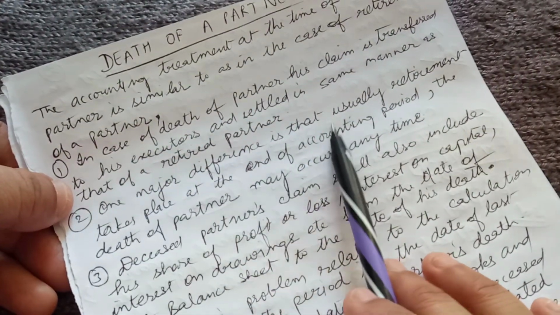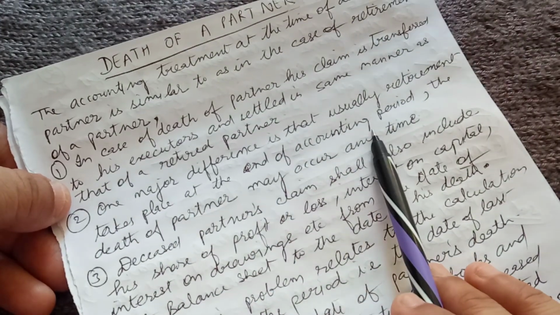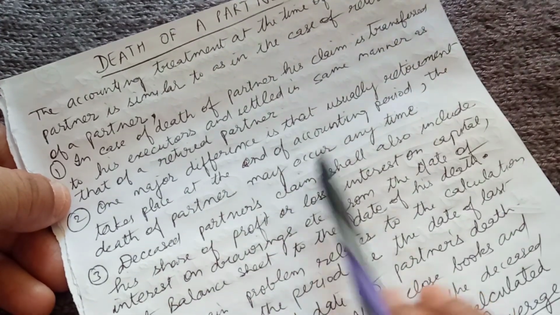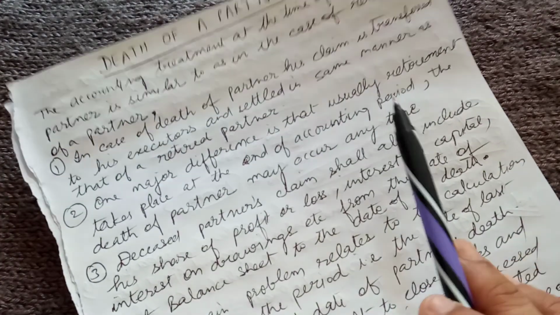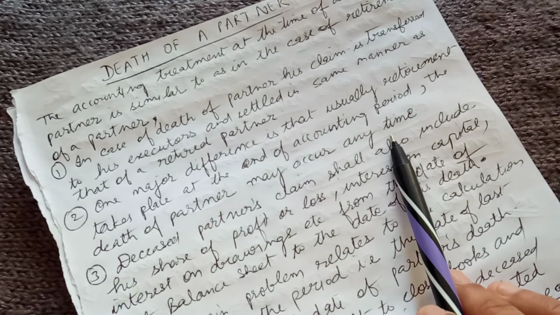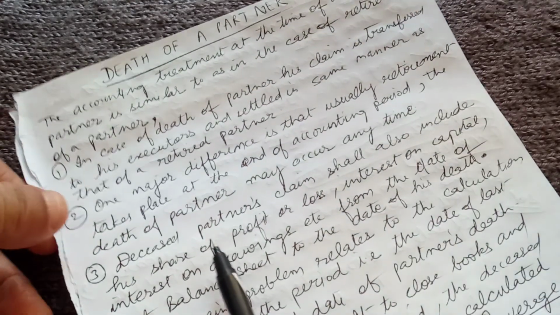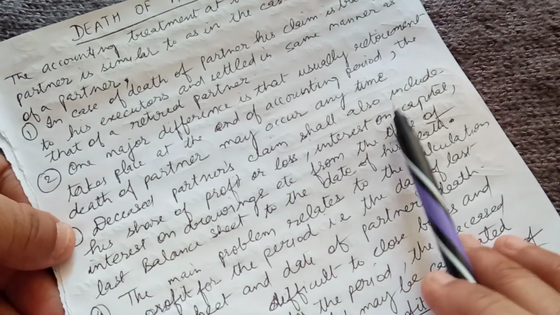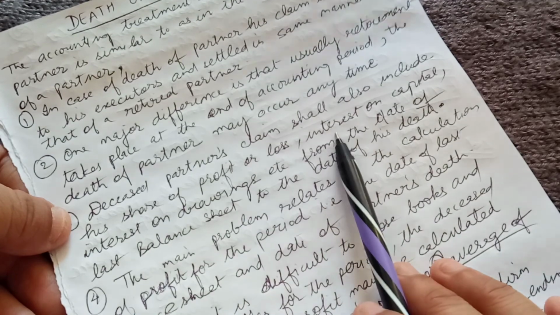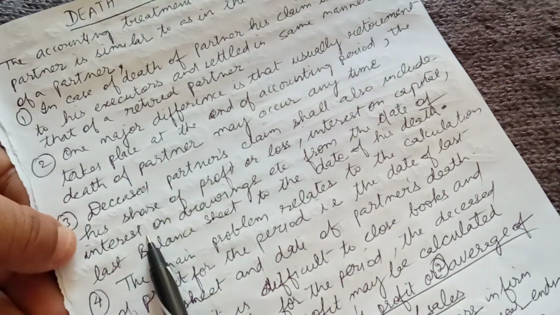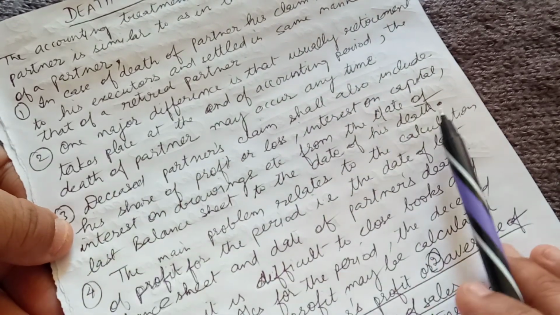One major difference is that usually retirement takes place at the end of the accounting period. The death of a partner may occur anytime. So usually retirement takes place at the end of the accounting period, but with death you can't say anything. So death may occur anytime. The deceased partner's claim shall also include his share of profit or loss, interest on capital, interest on drawings, etc., from the date of the last balance sheet to the date of death.